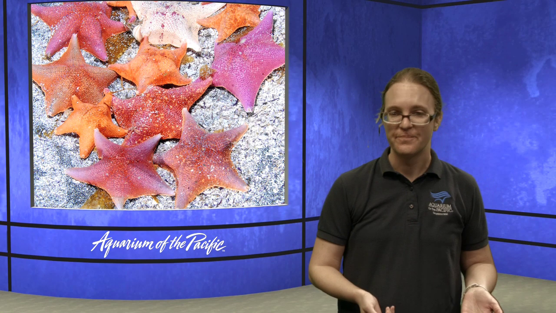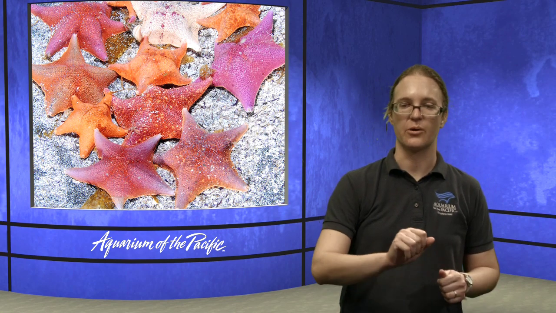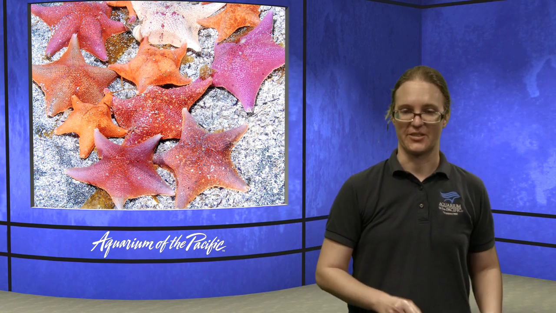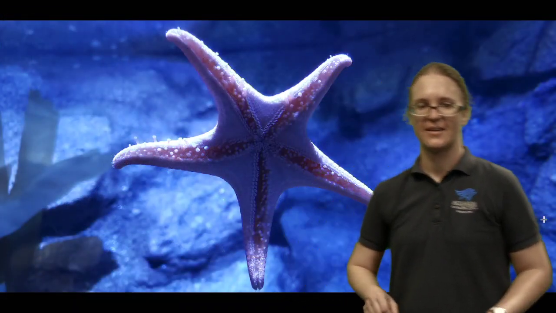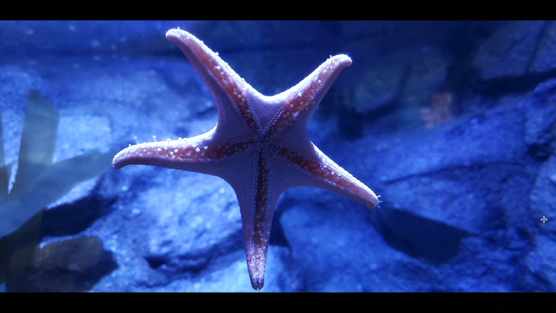And they also regrow their arms, which is crazy. If they lose an arm, they can actually start to regrow that arm over time. So I think that's really cool that they can regenerate their limbs. This is a good view of the underside where all their tube feet are on the bottom there.